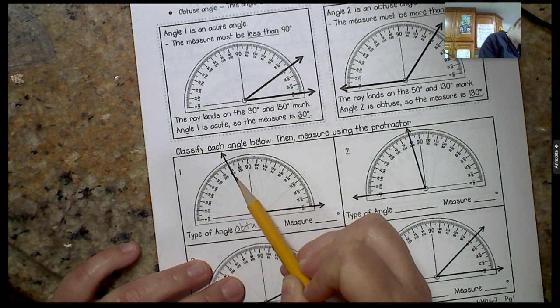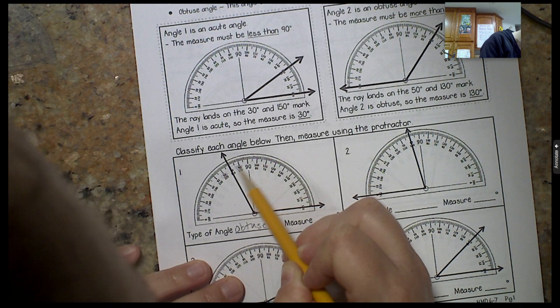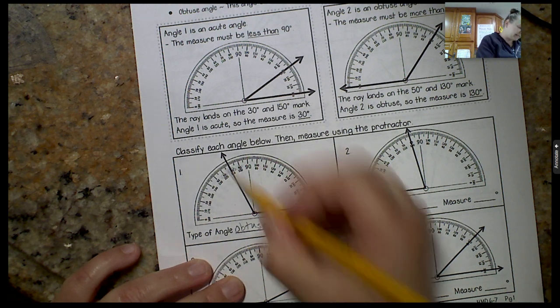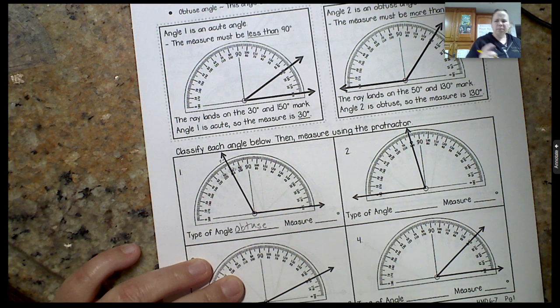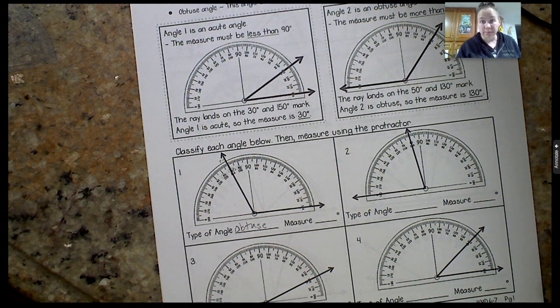No, this is 60. Sorry, it's hard to read. This is a 60 and this is 80. So what would this one be? This is the 70-degree mark. But wait, we just said it was an obtuse angle. So can 70 degrees be the measure? No, it can't, because that would be an acute angle.